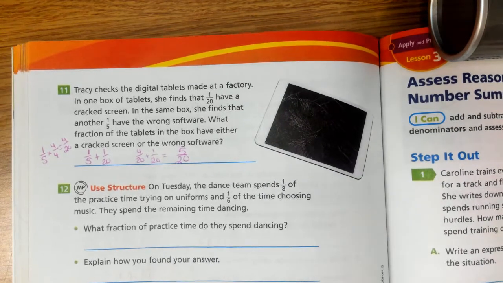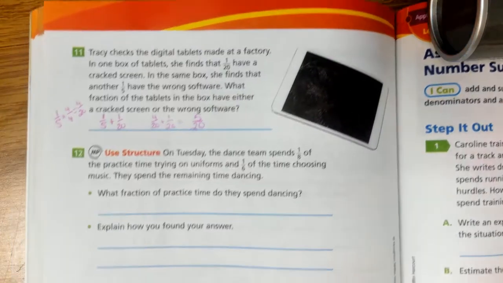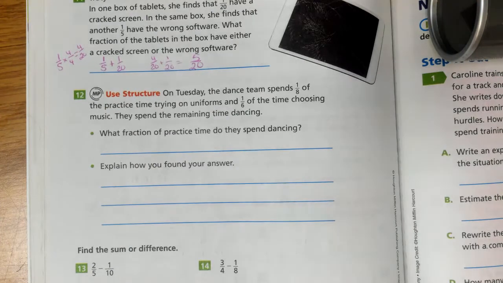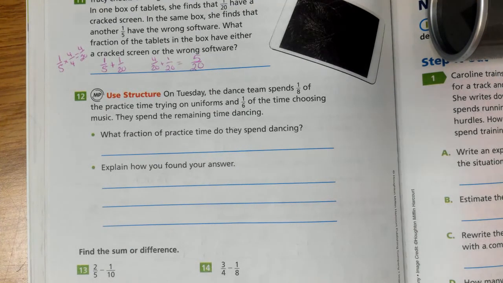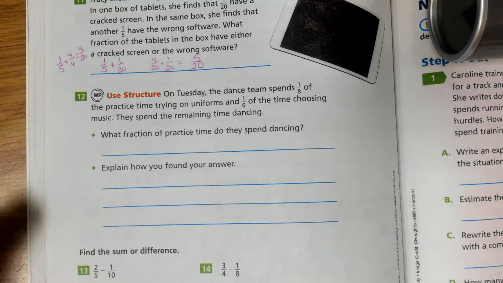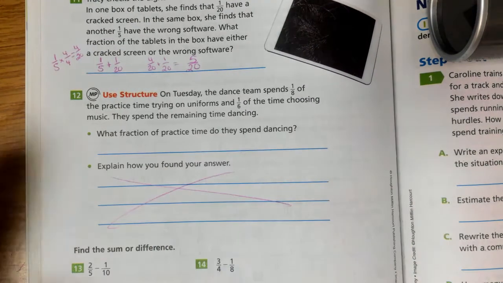On Tuesday, the dance team spends 1/8 of the practice time trying on uniforms and 1/6 of the time choosing music. They spend the remaining time dancing. What fraction of practice time do they spend dancing? We're not going to explain because we're going to do our work up here.